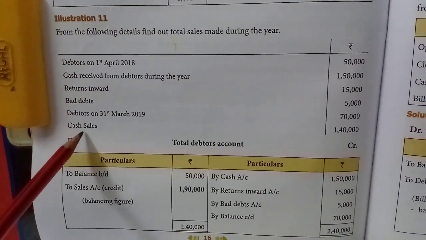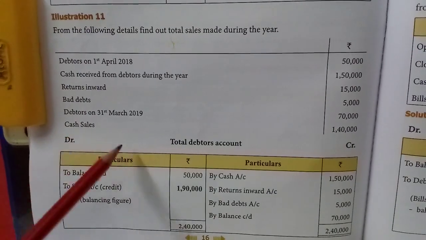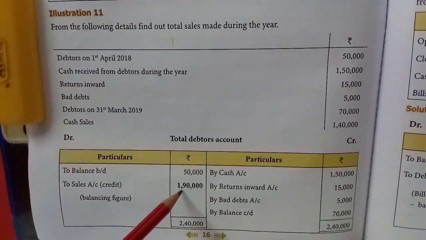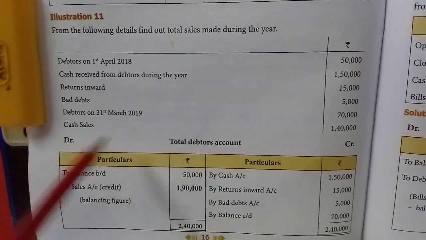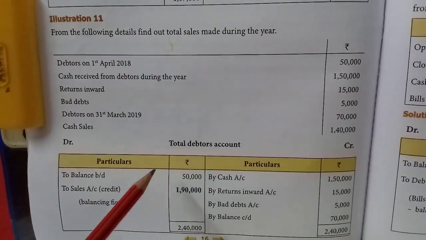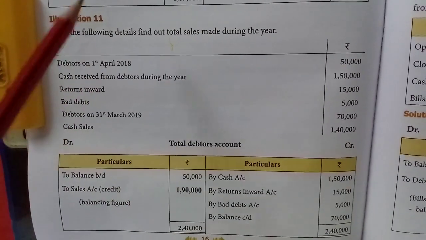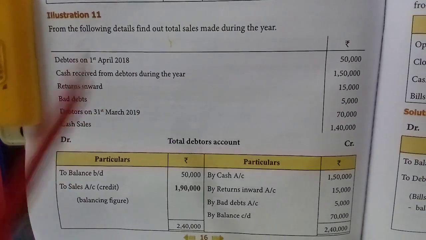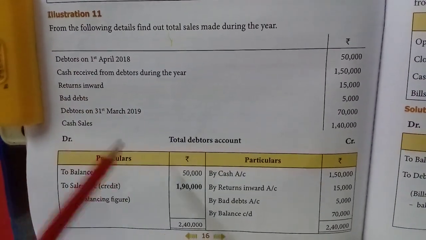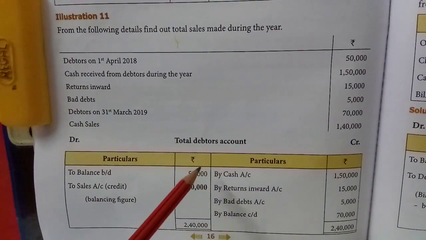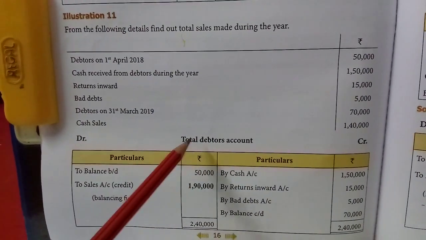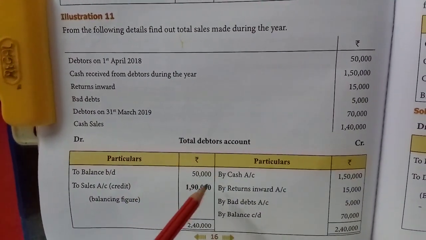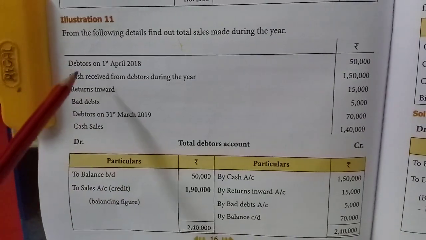You have to add this cash sales with the credit sales that you are going to calculate. Then if you add these two, you will get the total sales. The only extra step: total sales is equal to cash sales plus credit sales. Cash sales is given, credit sales we are calculating from the total debtors account. Let me explain this also.